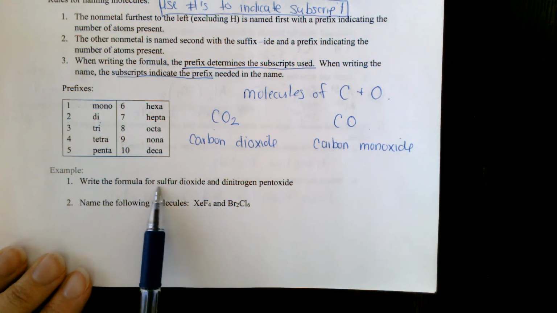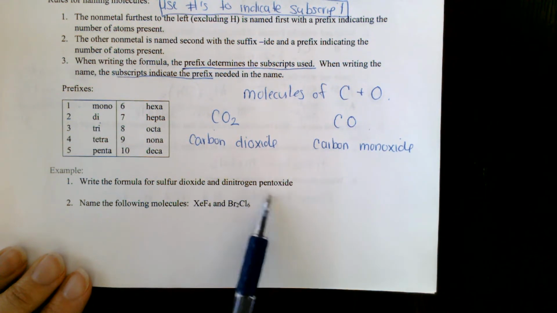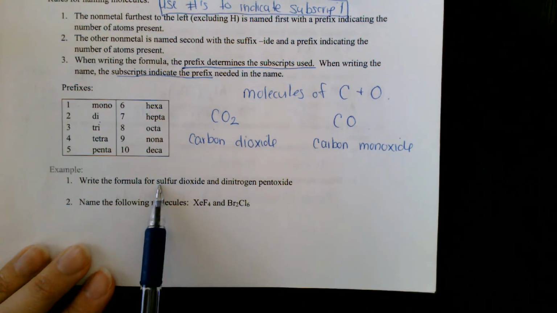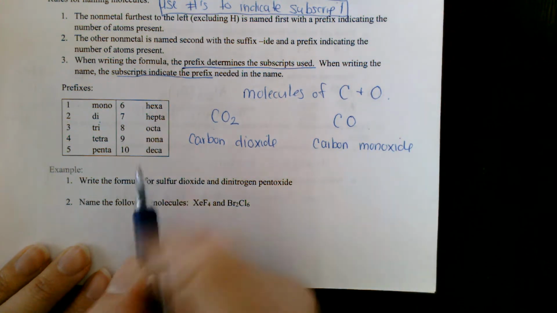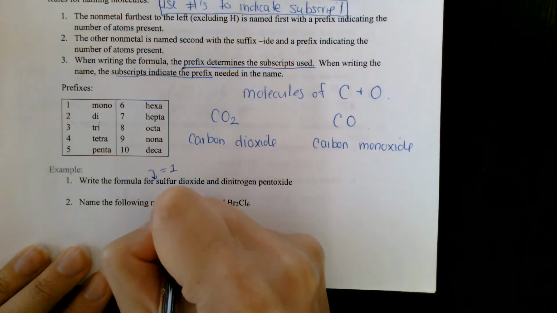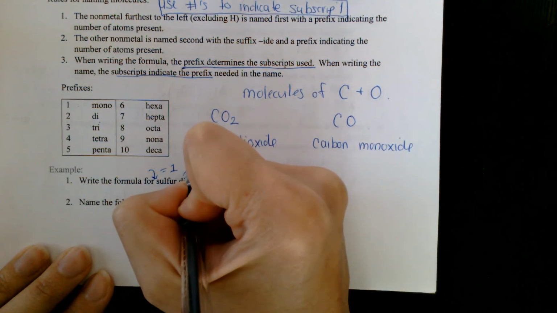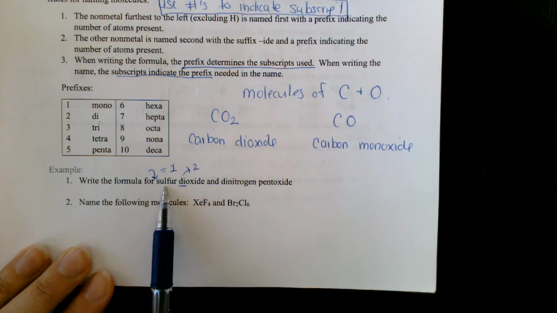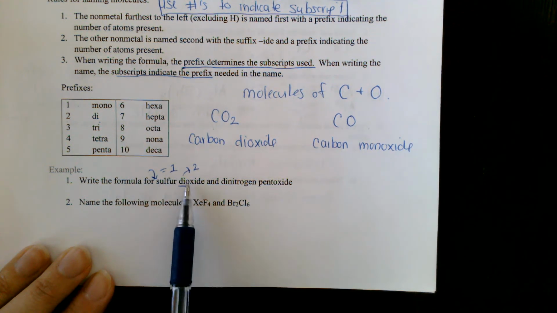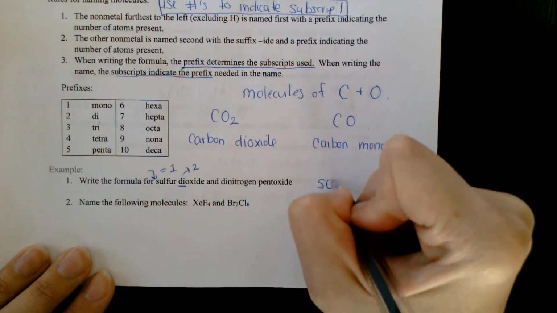Write the formula for sulfur dioxide and then dinitrogen pentoxide. Okay, so sulfur dioxide. When there's not a prefix here, that tells us we have 1. And if we look at our di from the chart, that tells us this is 2. So our sulfur has a subscript of 1, our oxygen has a subscript of 2. So we end up with SO2.